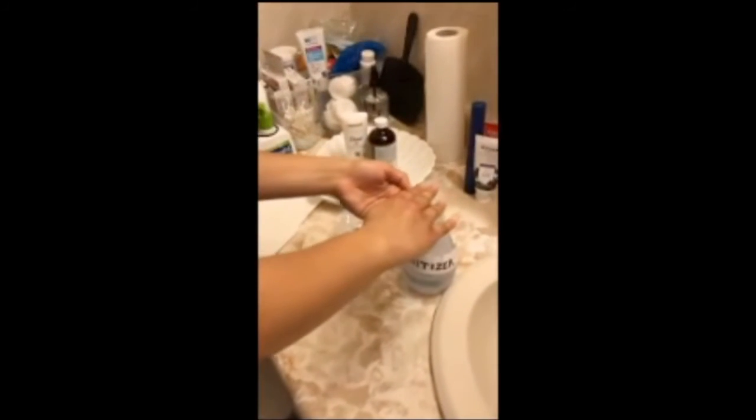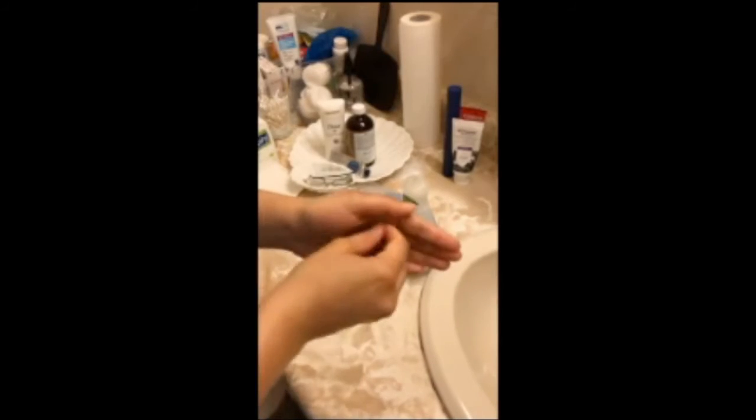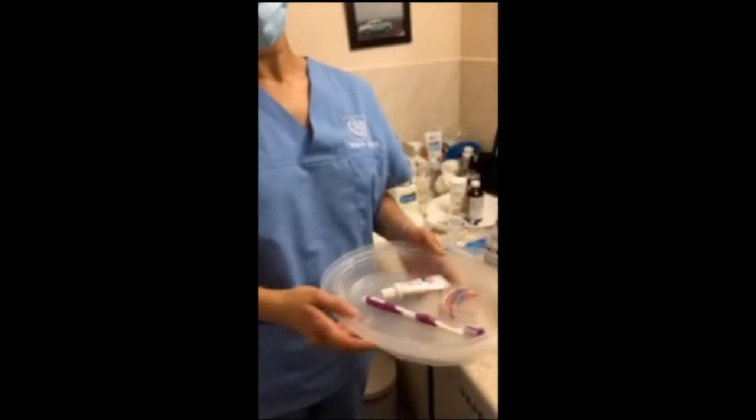Practice hand hygiene again. And then you'll return the cleaning agent, the brush, and the kidney basin to the client's bedside table or bathroom.